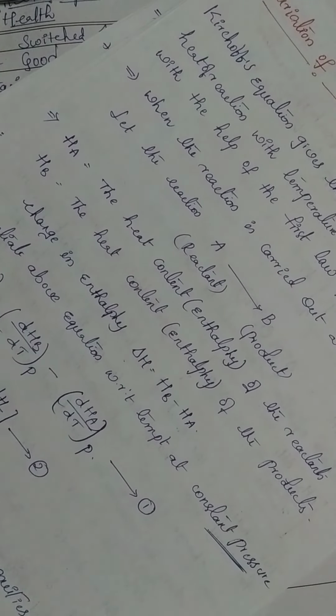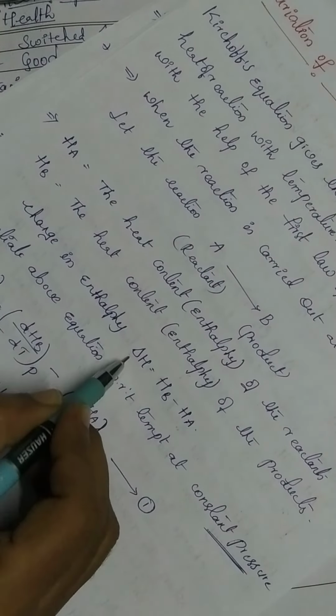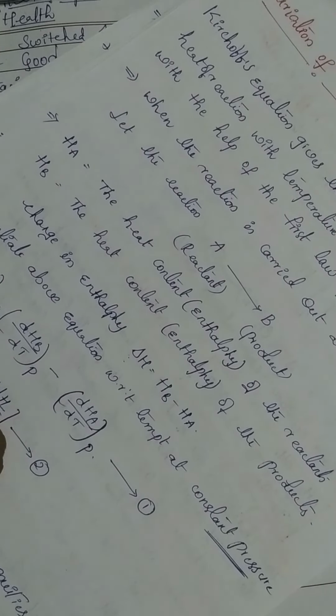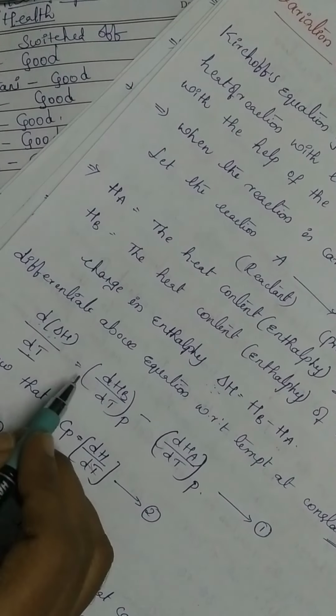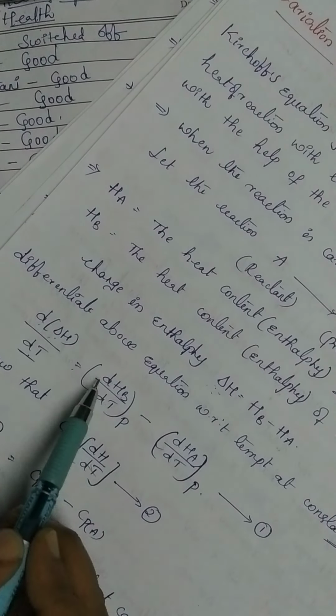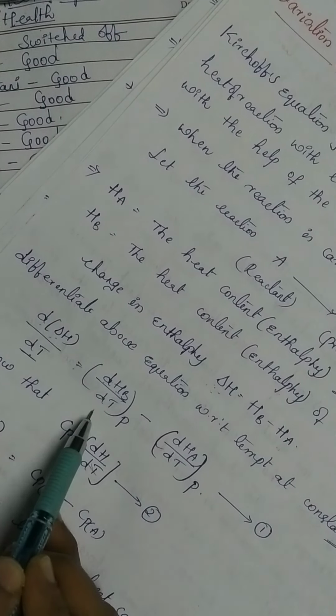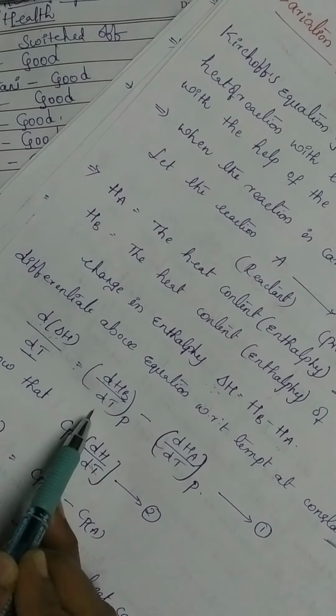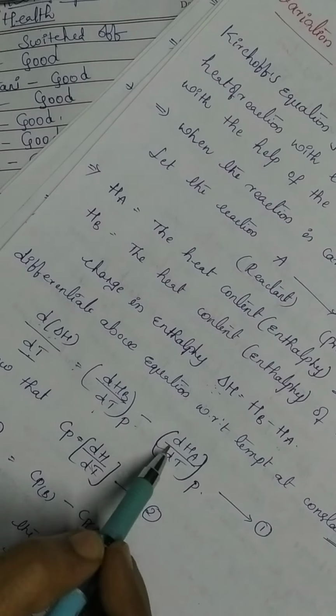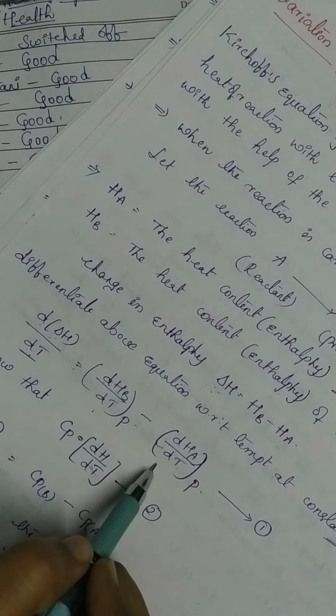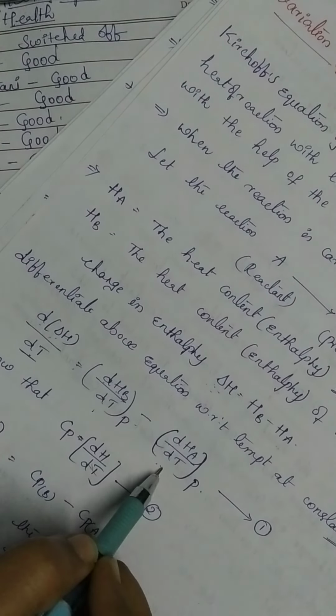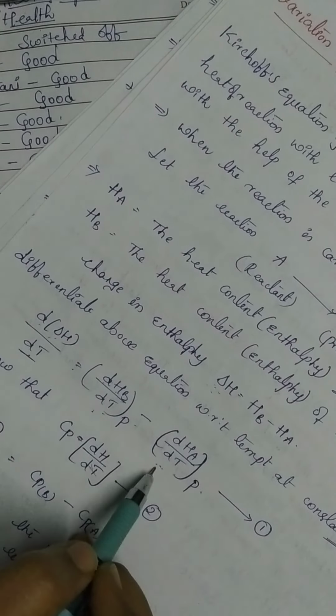what is the result then? The differentiation is nothing but differentiation of delta H with respect to temperature. So d delta H by dT is equal to the differentiation of HB with respect to temperature, minus the differentiation of HA with respect to temperature, and it is all at constant pressure.